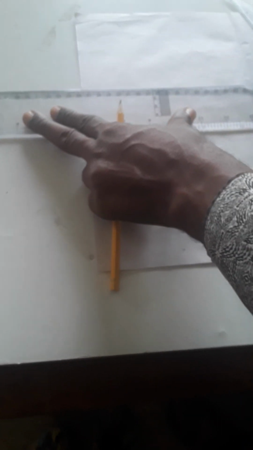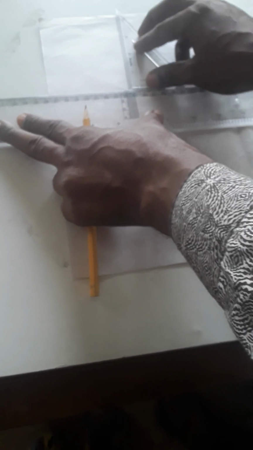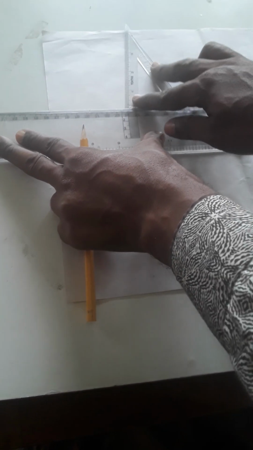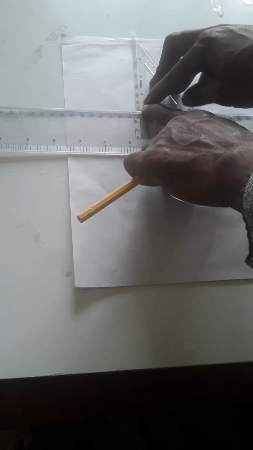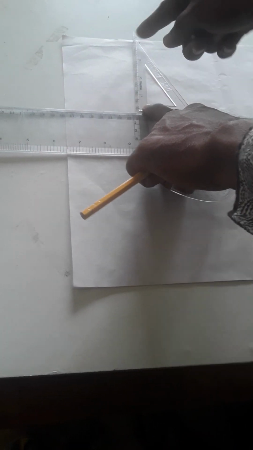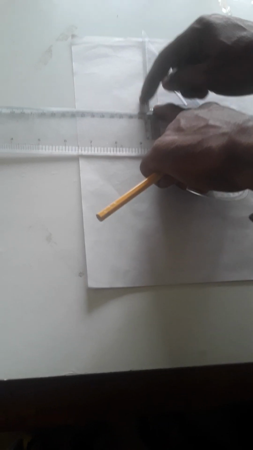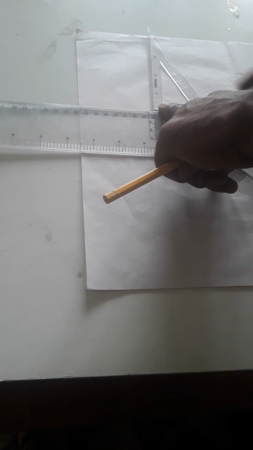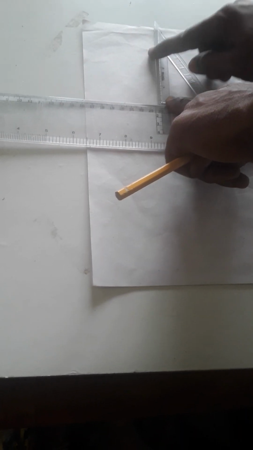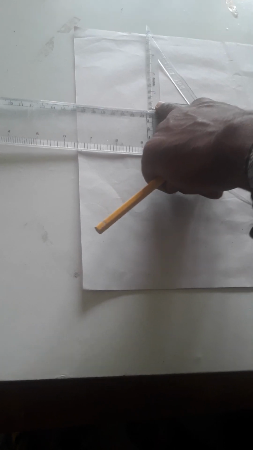Having done that, maybe you want to produce a vertical line. You can just place the set square. Remember I told you earlier what the set square is used for. It can be used to draw inclined lines. You can also use it to draw a vertical line. That's why we say the T-square is used in drawing horizontal lines and also in supporting set squares during drawing.